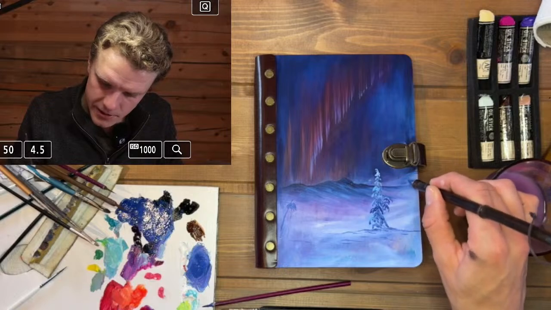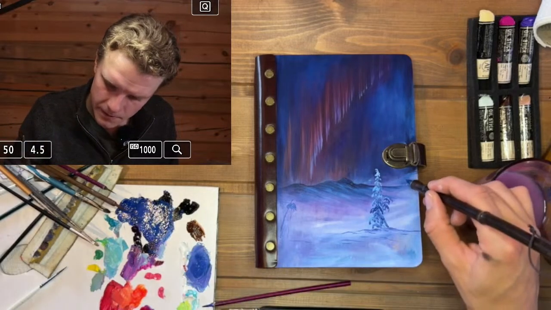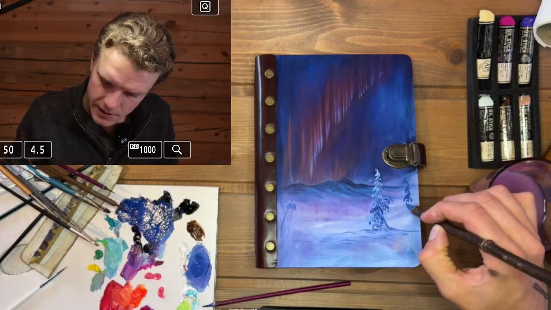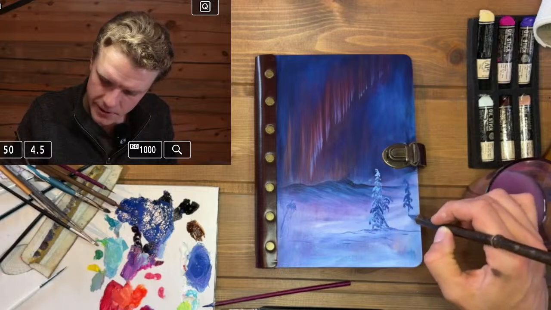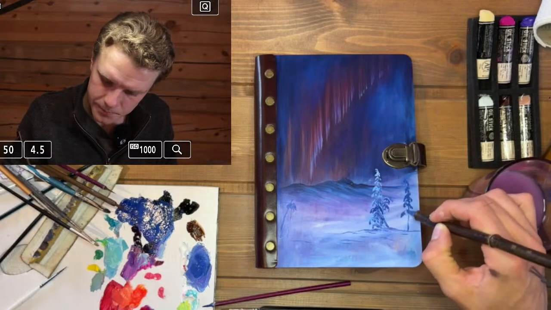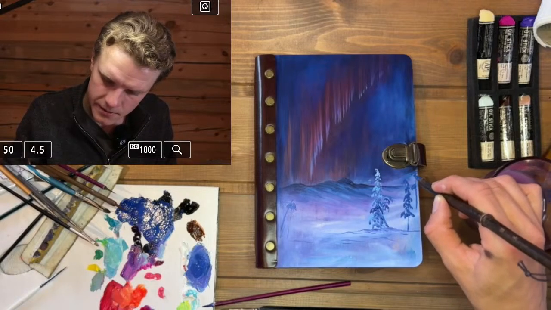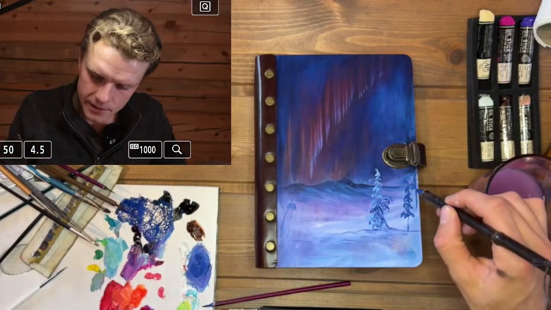Let's put another tree down here. It doesn't have to be as detailed yet. I just want at least the top here to be quite detailed so I have an idea. I'm just going to block the light off completely here. We can get the focus a little bit more in, I think.